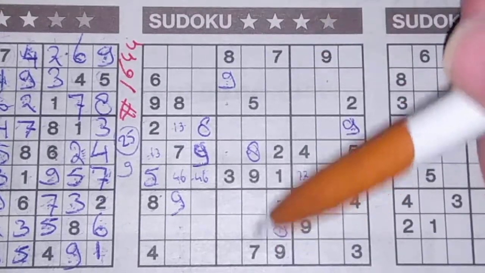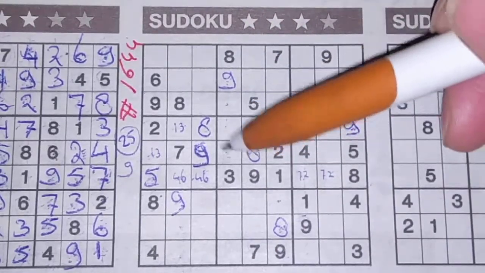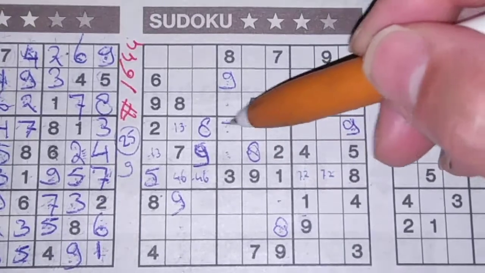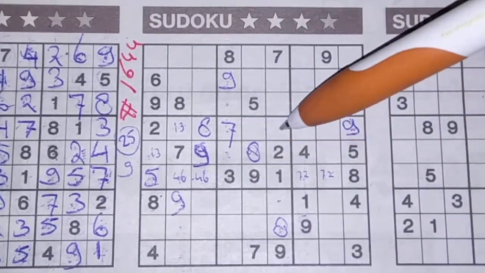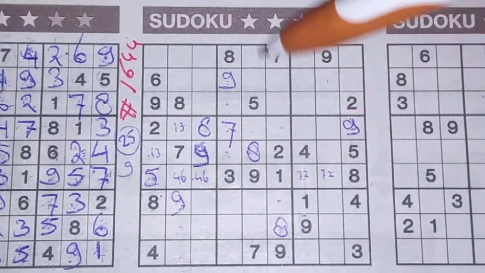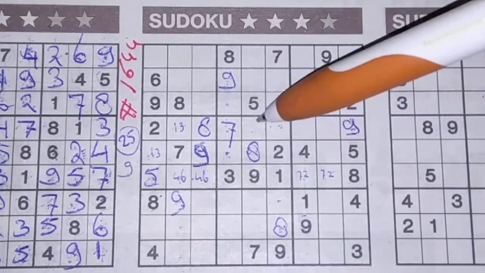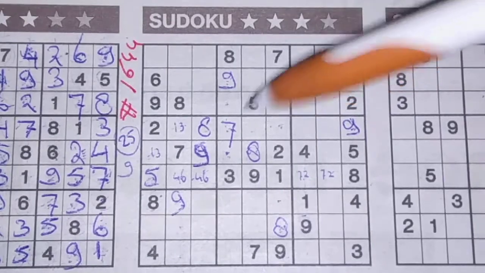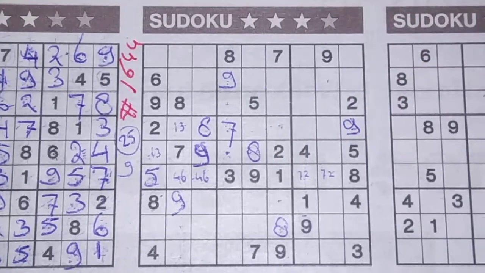7 in this column, 7 in the middle column, so the column next. Only two places for the 7 should be here or there. We see here 7, no 7 there, 7 should be there. 4 is missing in this big square, should be here, the 4. 5 is missing, here 5 or there 5, because we have a 5 there. 4, 5 and the 6 is missing. Could be everywhere. Yes, need to wait.